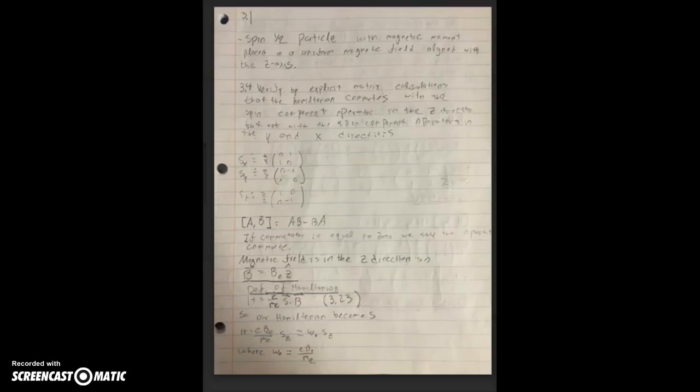For my standard 3.1, I chose to do problem 3.4 from our textbook. It says consider a spin 1/2 particle with magnetic moment placed in a uniform magnetic field aligned with the z-axis. Verify by explicit matrix calculations that the Hamiltonian commutes with the spin component operator in the z direction but not with the spin component operators in the x and y directions. Comment on the relevance of these results to spin precession.